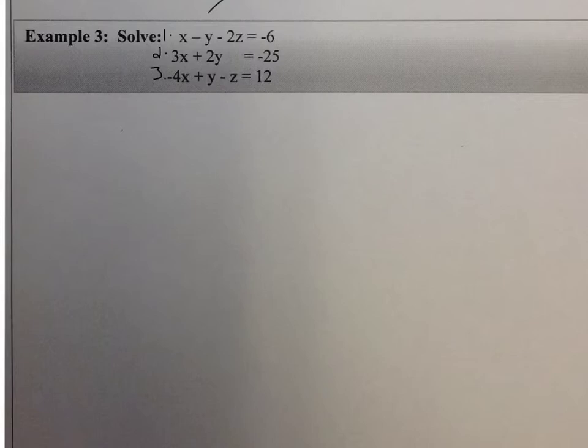And to do it, in equation 3, I'm going to have to make this z a positive 2z. So then when I add to the negative 2z, it will eliminate. So I'm going to take equation 1, which is x minus y minus 2z equals negative 6. And I'm going to take negative 2 times equation 3.